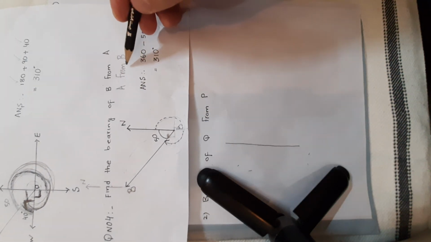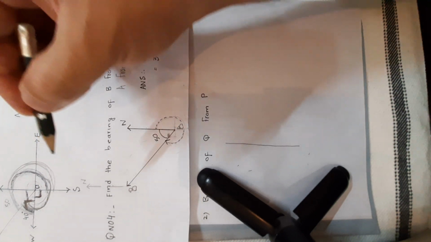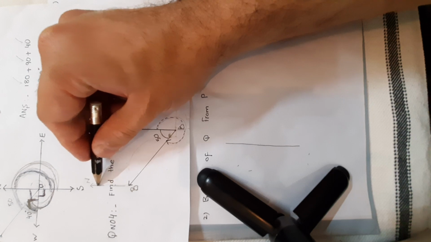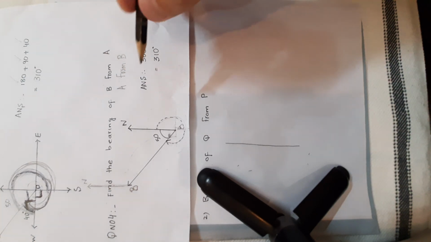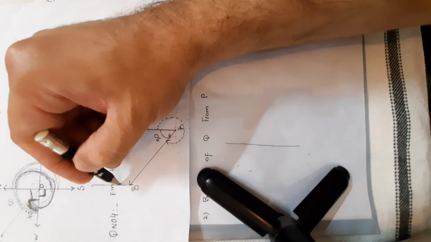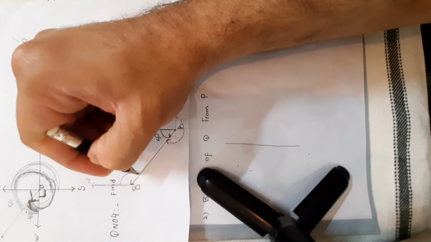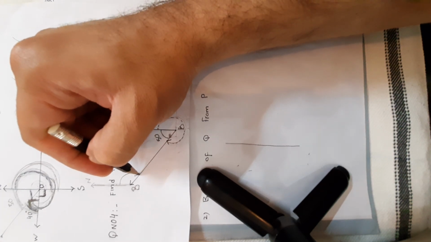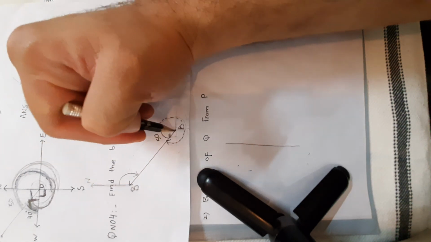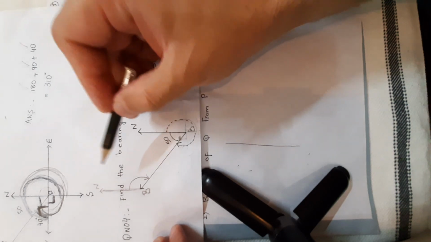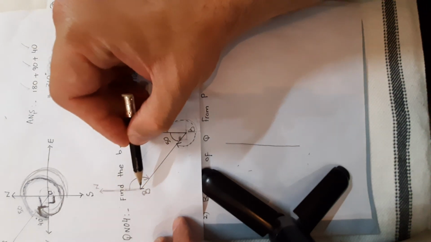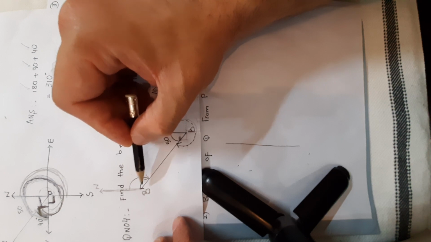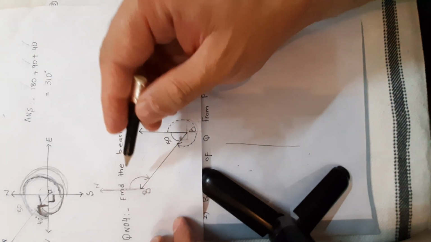A from B mean, from B mean draw your north at B. So drawing north at B, this is north at B, that means from B. Start your measurement in clockwise direction and stop at the point where you are intersecting the line which is joining B and A. Now this is your required bearing, bearing of A from B. That's why north is at B, moving in clockwise direction, intersecting the line joining B and A. Now this is the required bearing.